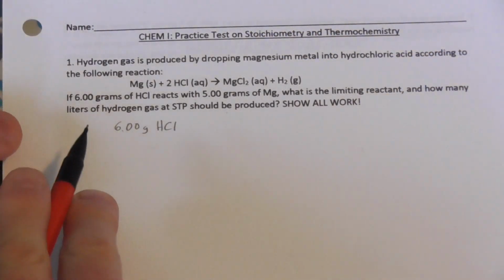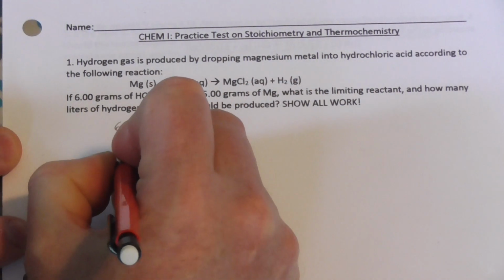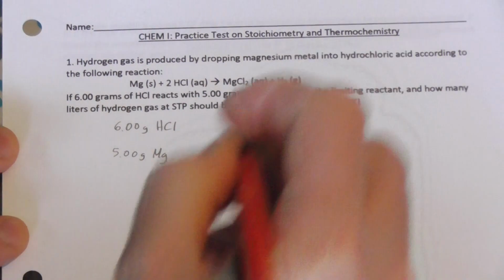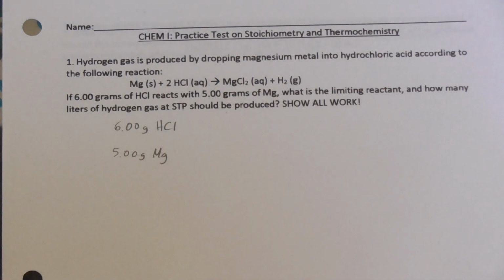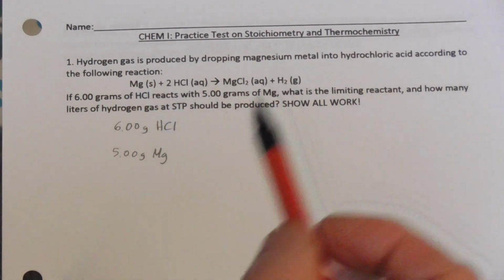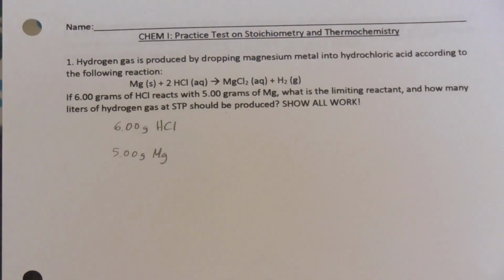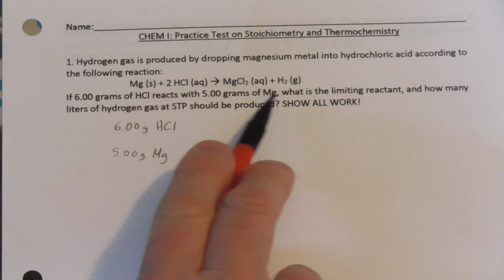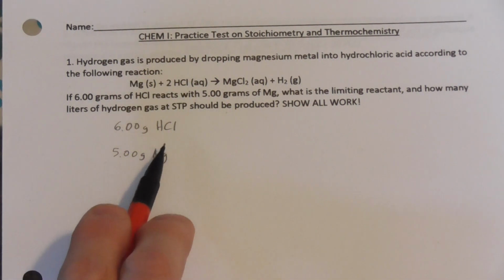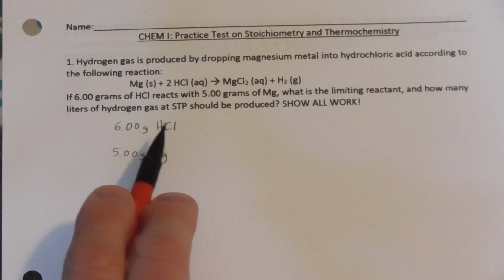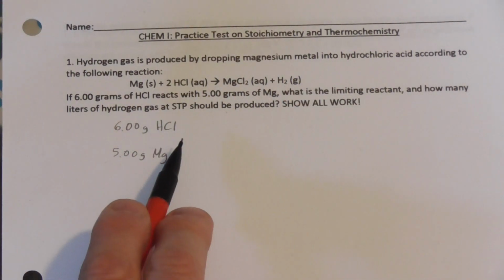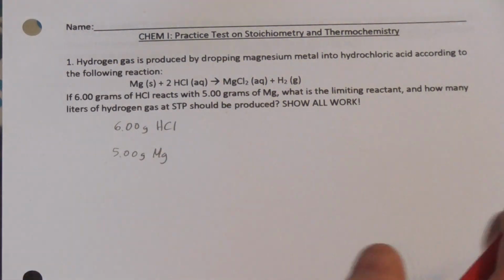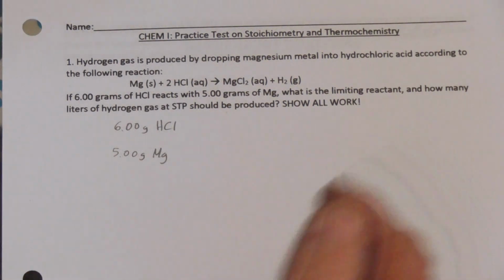Now, I have 6 grams of hydrogen chloride. I have 5 grams of magnesium. Those are my 2 reactants, as I can see. One of those reactants is going to run out over the course of this reaction. So the question is, which of these is going to run out first? Once this runs out, you're not going to be making any more product. It's going to make less product, and therefore that particular substance is going to be the limiting reactant. Once that happens, you can't make any more product.